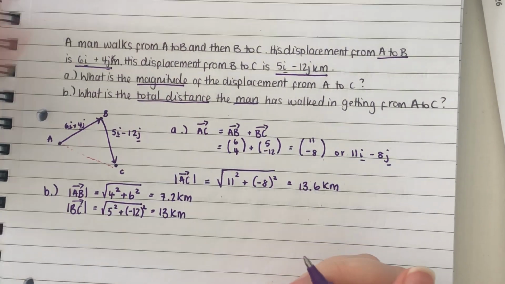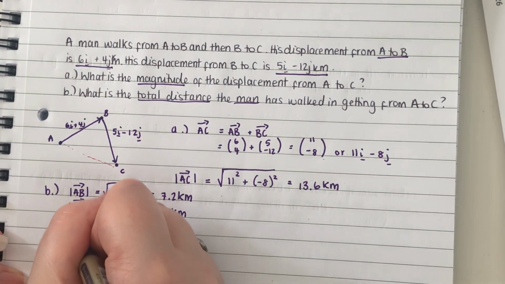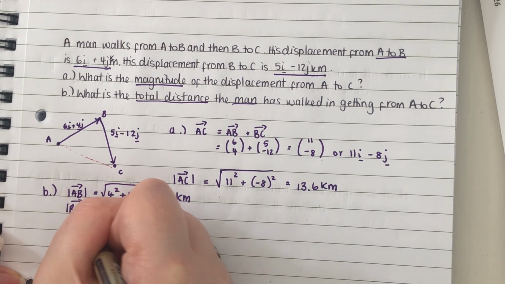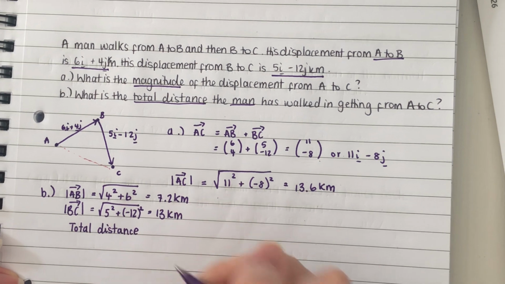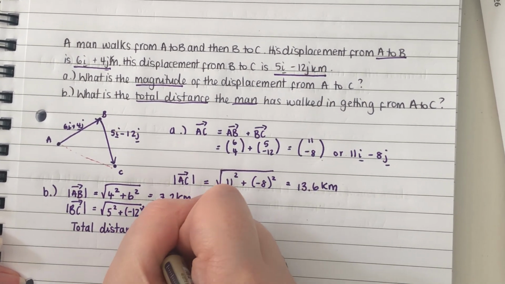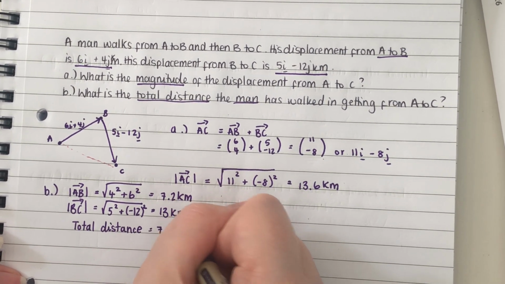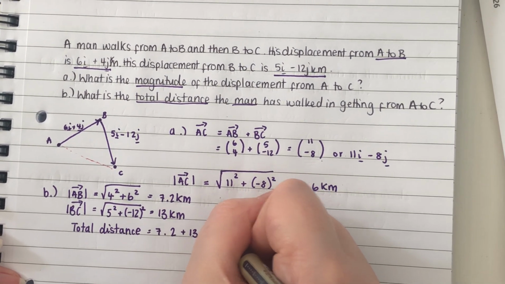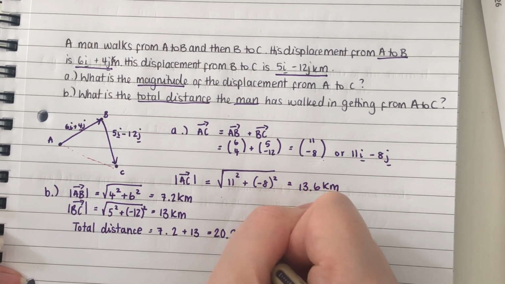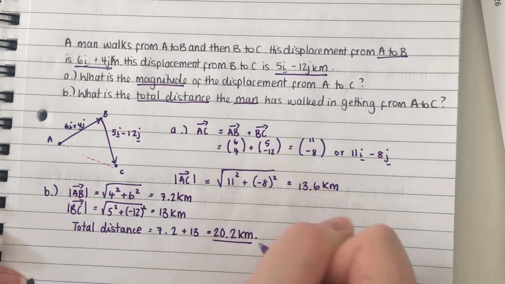Okay, so those are the distances separately. So the total distance is going to have to be those two added together. So 7.2 plus 13, which is 20.2 kilometres.